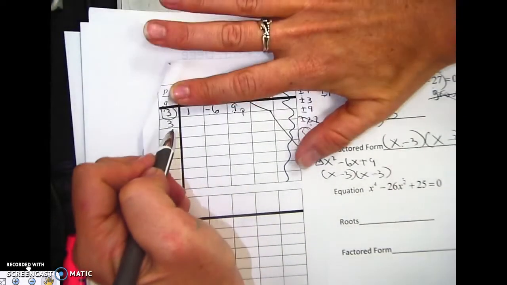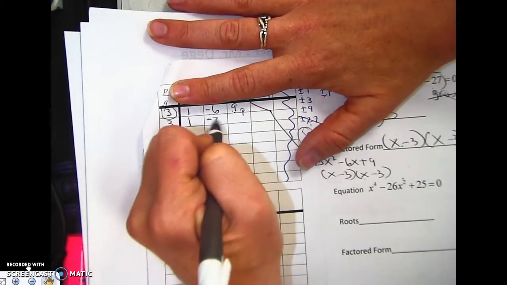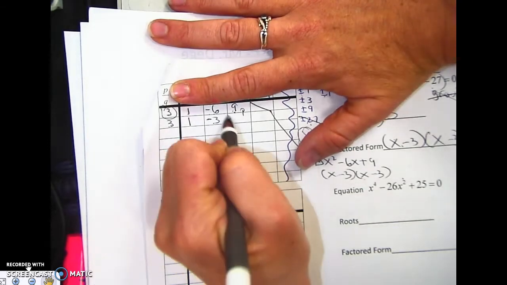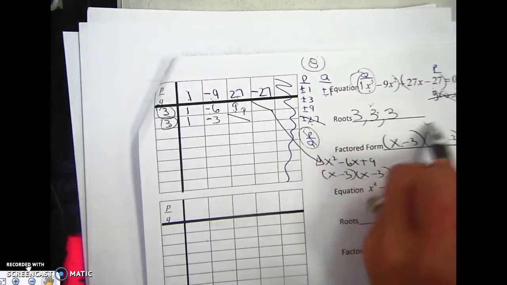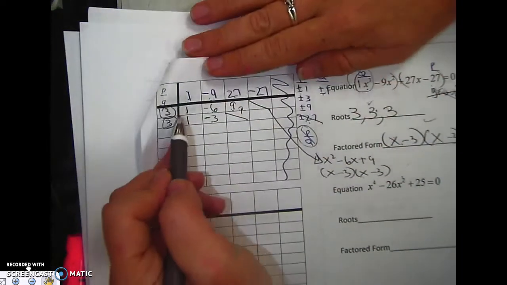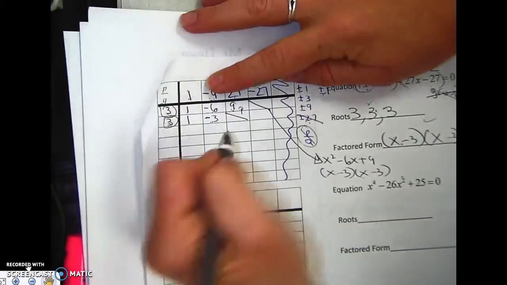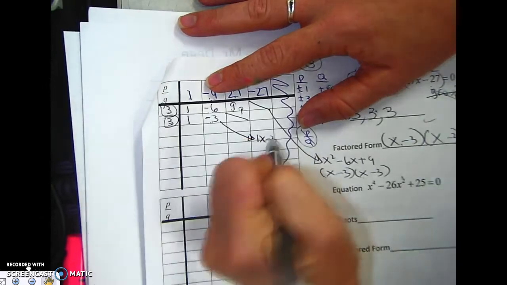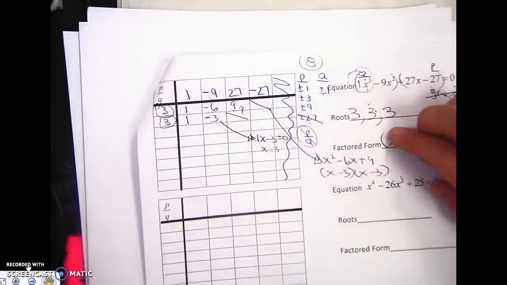Bring down, now don't look at the blue, look at the black. Bring down the 1. 3 times 1 is 3, minus 6 is negative 3. 3 times negative 3 is negative 9. Boom, there's another factor, which matched up with my second one. Now, I had 3, I found 2, I'm left with 1. So if I want to, I could rewrite this as 1x minus 3, then set that equal to 0, add 3, x equals 3, get the other one.